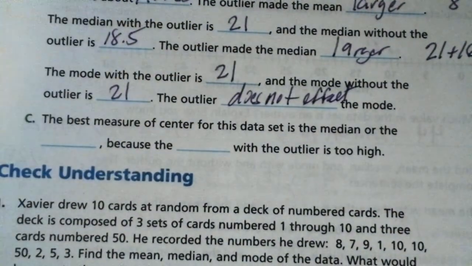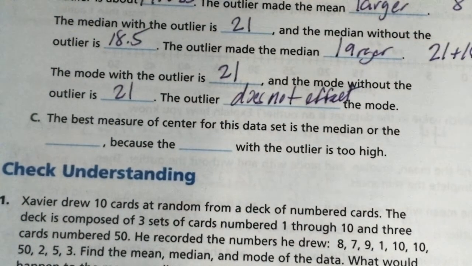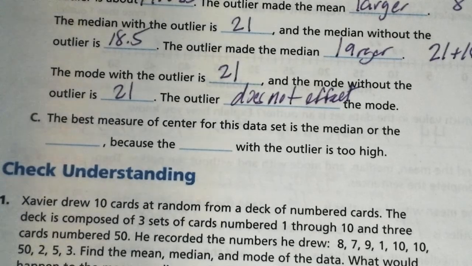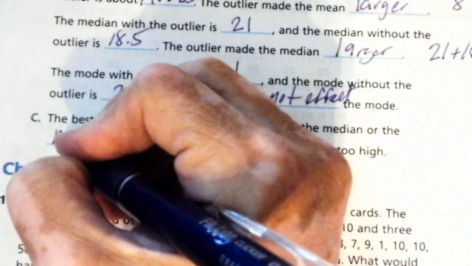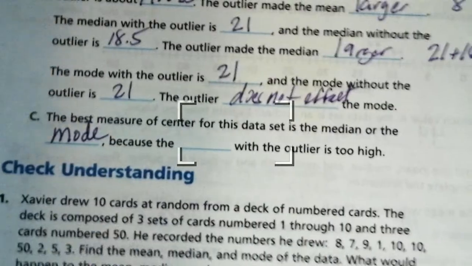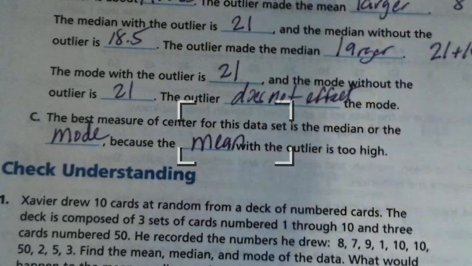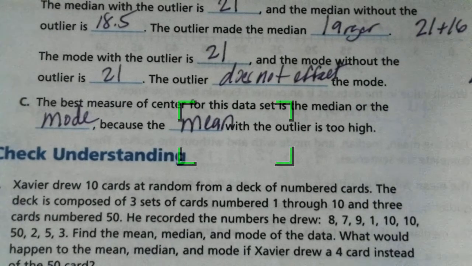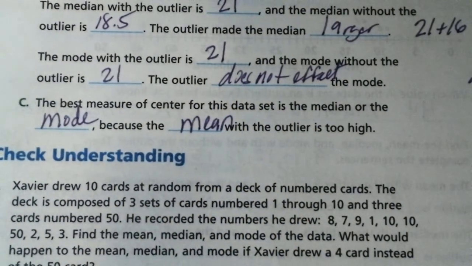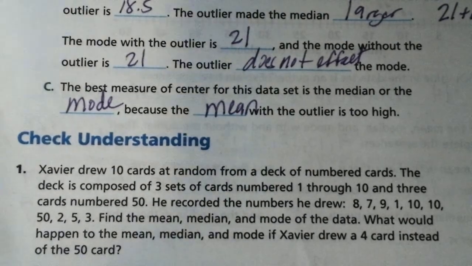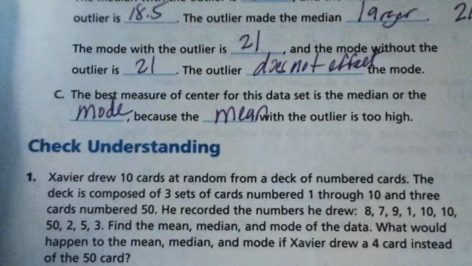Okay. All right. So the best measure of center for this data set is the median or the mode, because the mean with the outlier is too high. All right. So at this time, pause the video and complete that check for understanding, and then unpause and check what you got. All right. Welcome back.